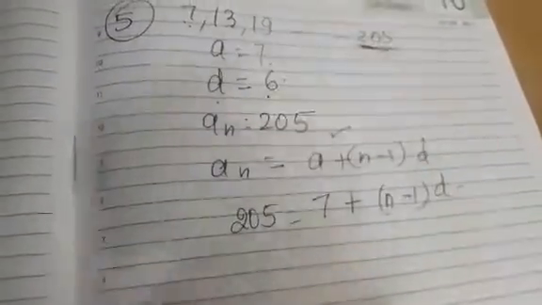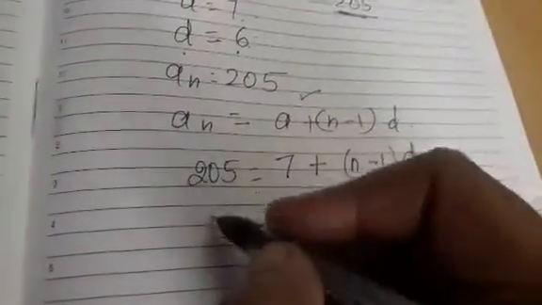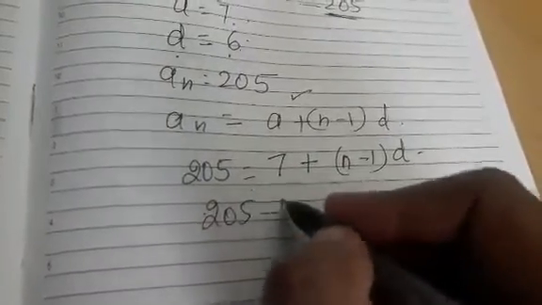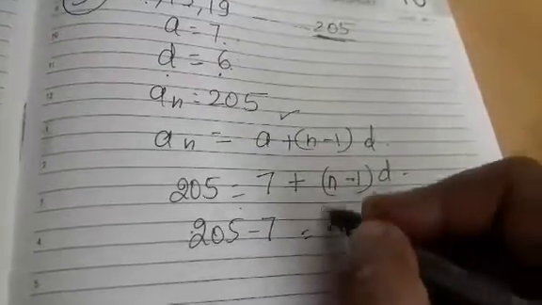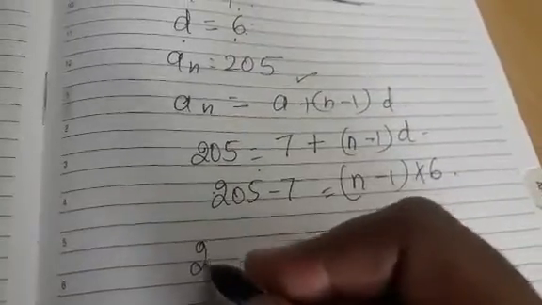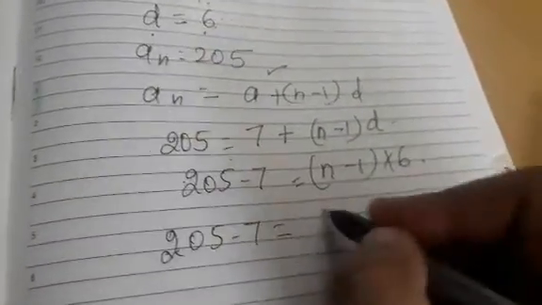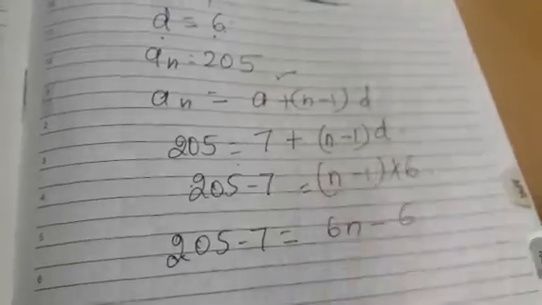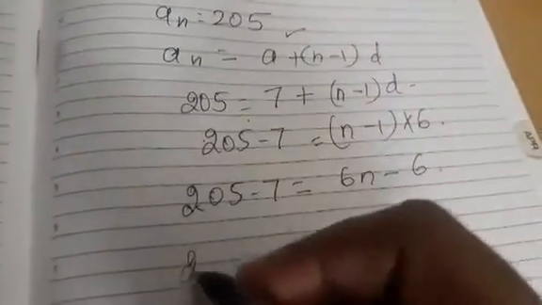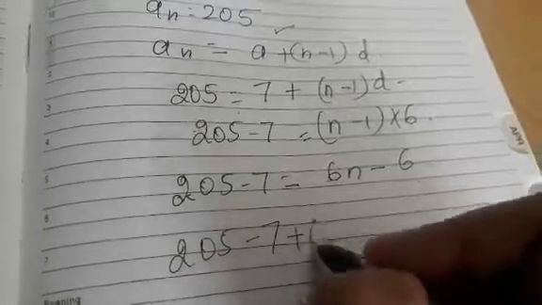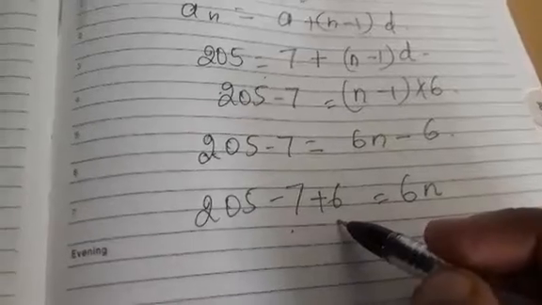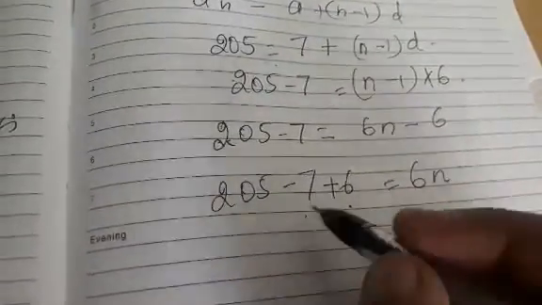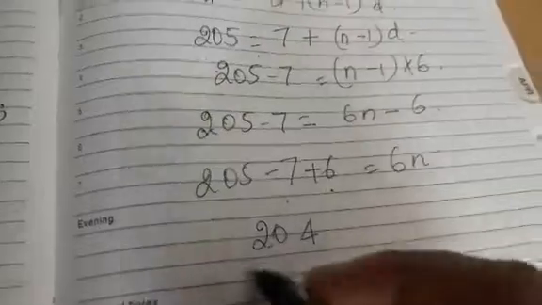So from here we will come to know the answer for n. 205 minus 7 is equal to n minus 1 into d, d is 6. 205 minus 7 is equal to 6n minus 6. So 205 minus 7 plus 6 is equal to 6n. Minus 7 plus 6 will give you minus 1, and 205 minus 1 will give you 204 divided by 6, that is n.